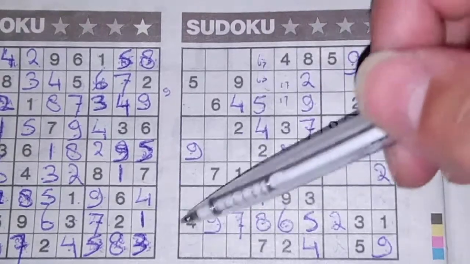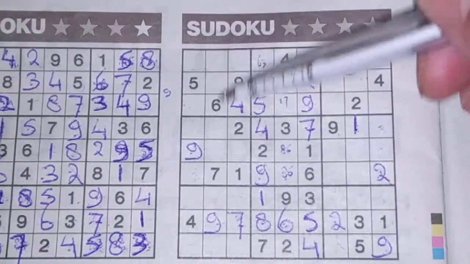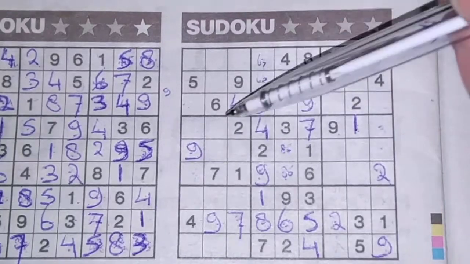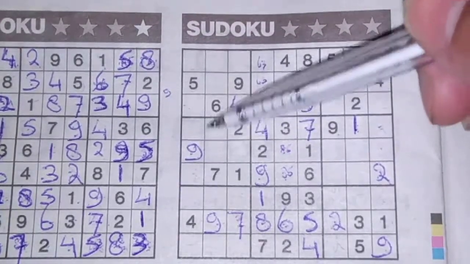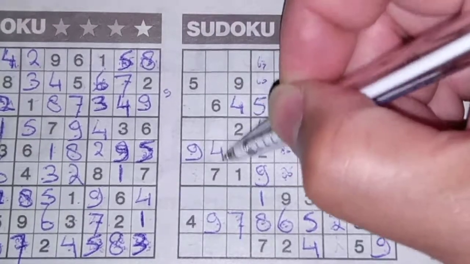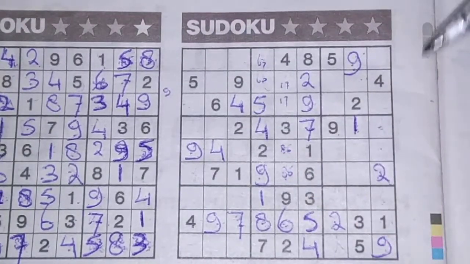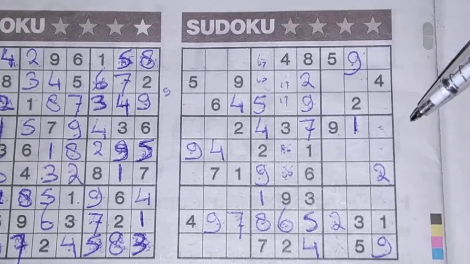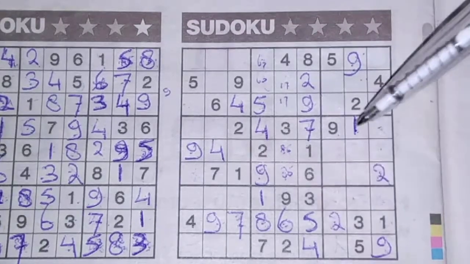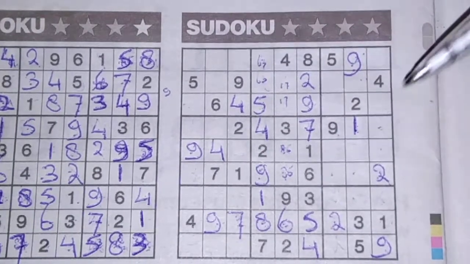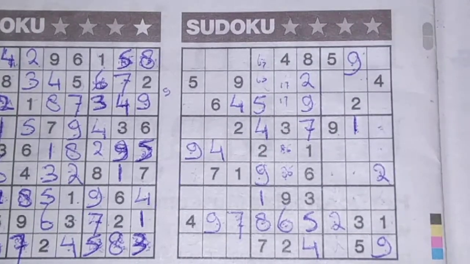4 in this column, 4 in the first column, so in the column between, the second column. The only 2 places for the 4 should be here or there, but I see here 4, no 4 there. 4 should be here. Yes, I cannot continue with the 4. Let me see another number.